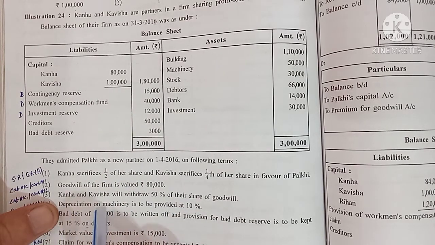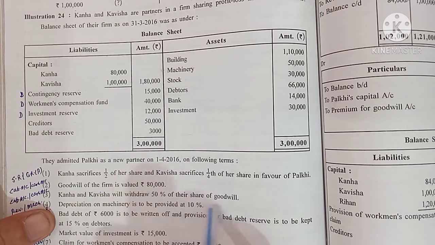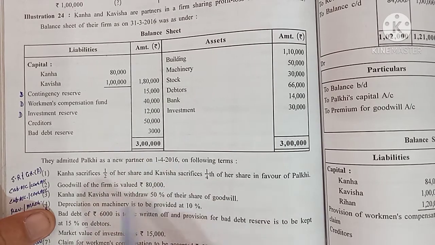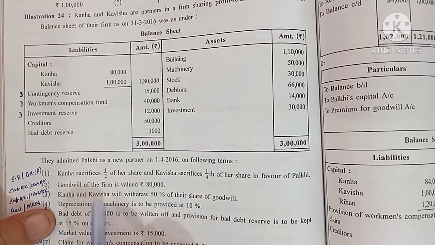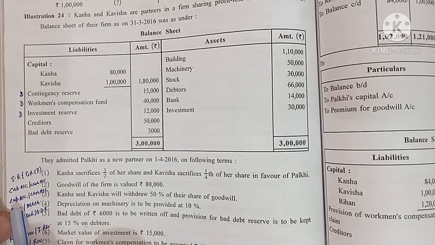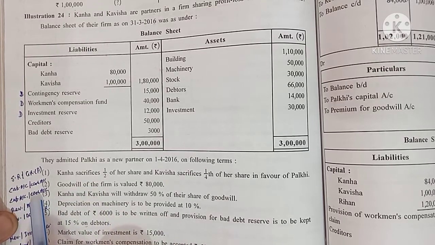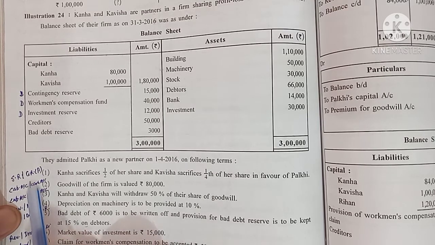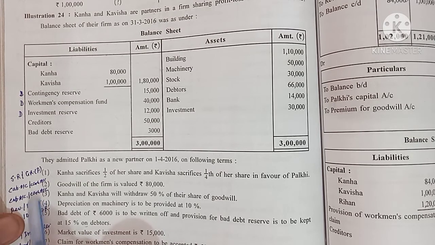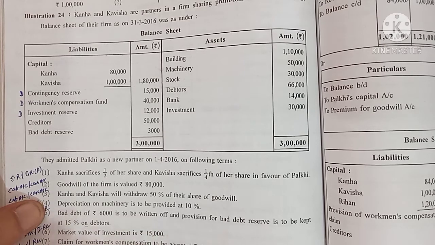But Kanha and Kabisa will withdraw 50% of their share of the goodwill. Whatever goodwill P is bringing, half of that the old partners will withdraw. So this also will affect the capital account and cash account. Why am I telling you to write it here? It will be easy when you do the revaluation account. Till now, with the first, second and third adjustments, the revaluation account has not come.